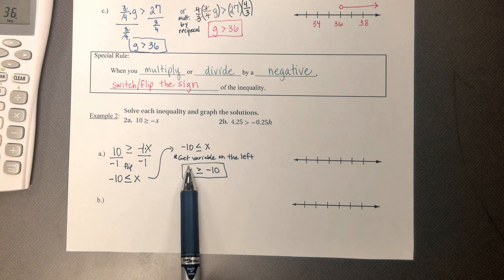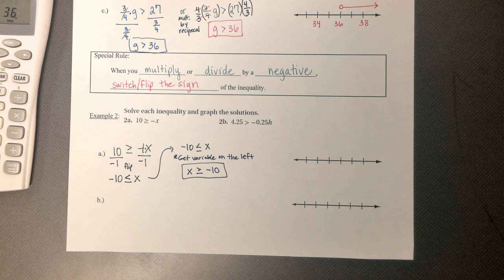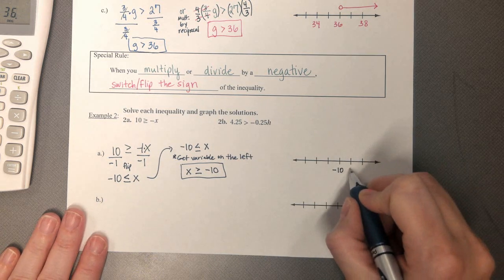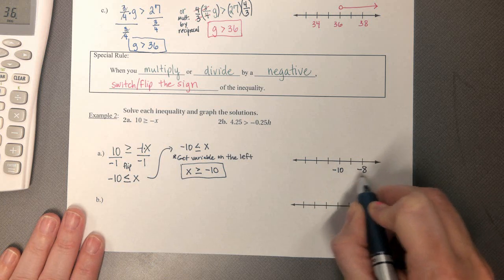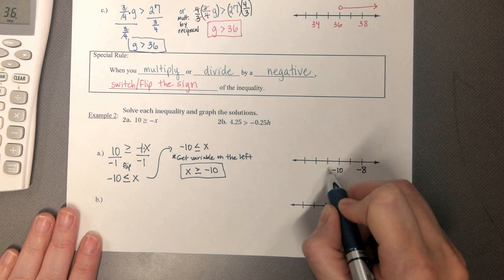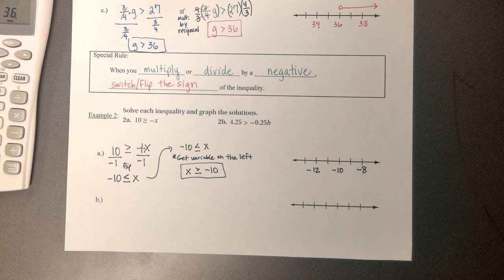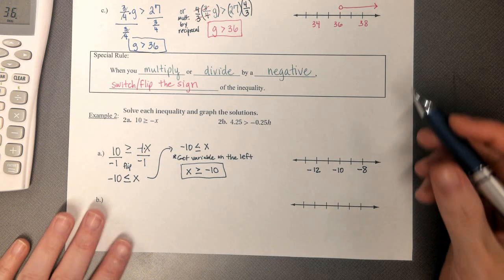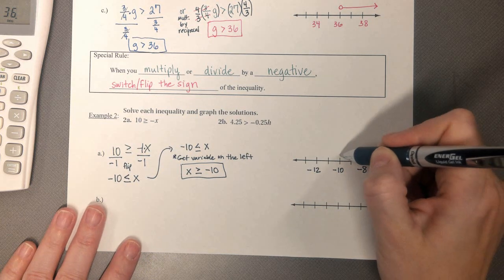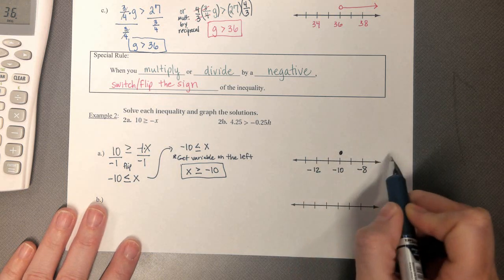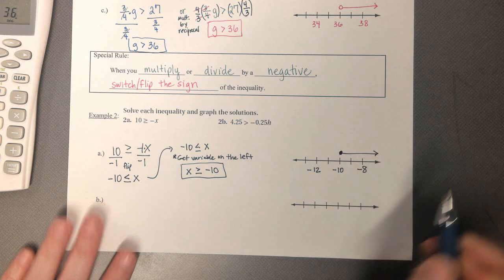This is saying that x is greater than or equal to -10. Okay, so if I put -10 here, this is -9, this is -8. The negatives are going up. This is -11, this is -12. Okay, and then do I have a closed circle or an open circle? Closed. Good. Closed circle. And then my arrow, is it going to the left or the right? Right. Yes, great.